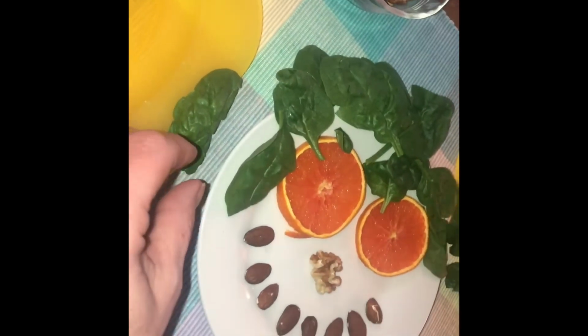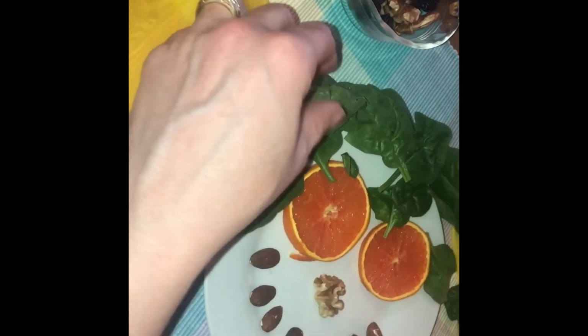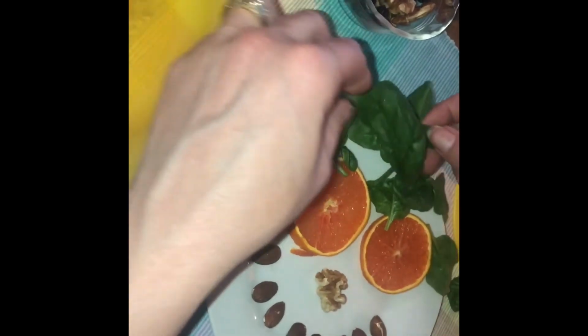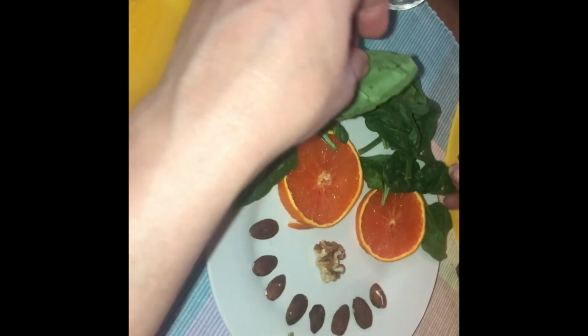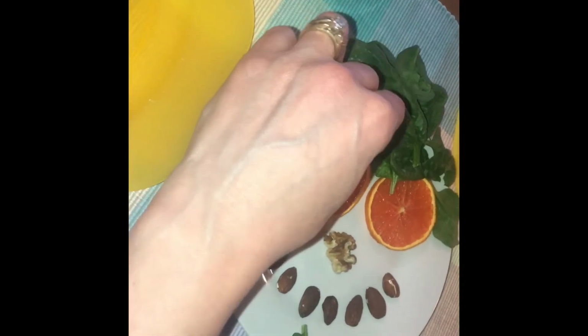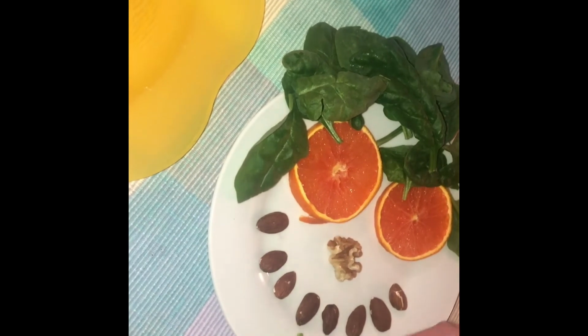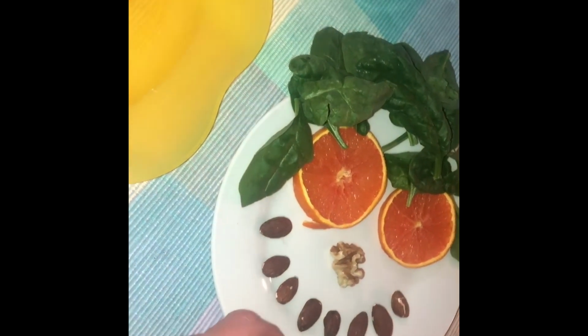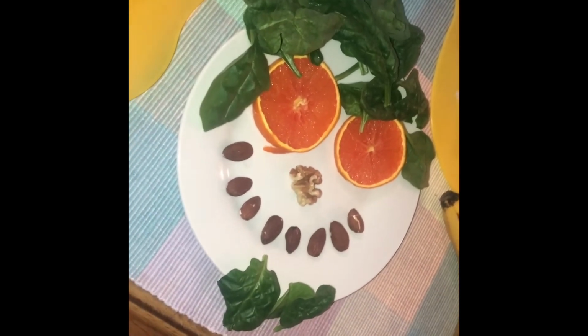Do I need more hair? I could probably eat this for lunch. Looks very nutritious. All I need is a fork. And there's my edible masterpiece.